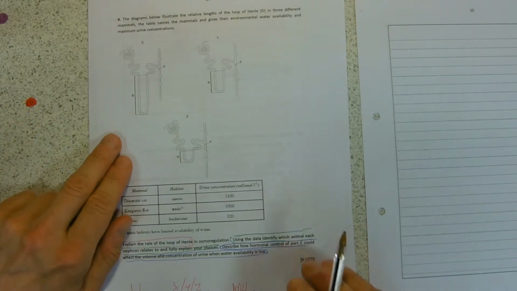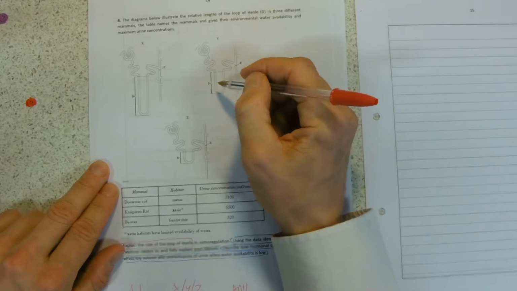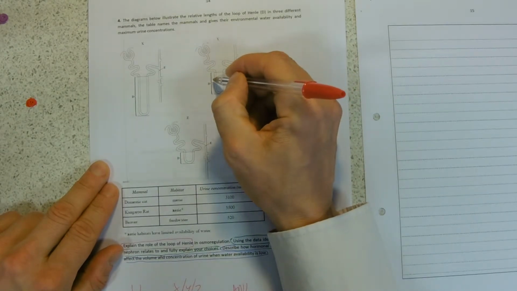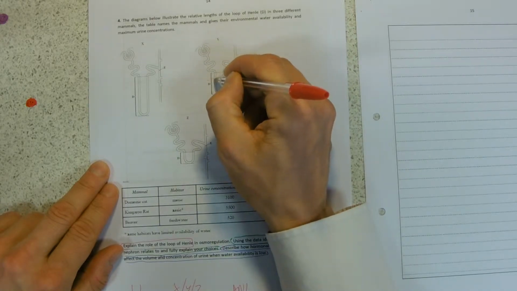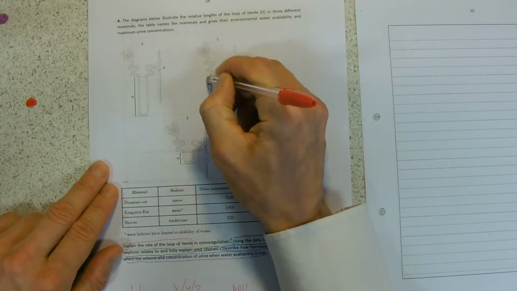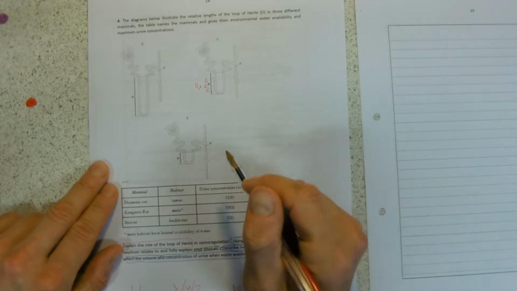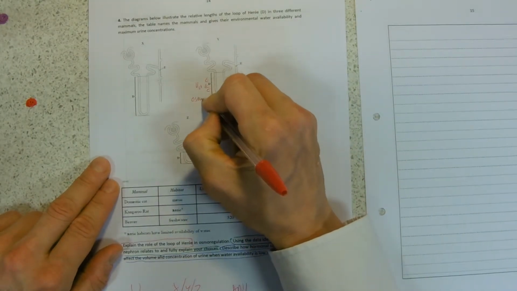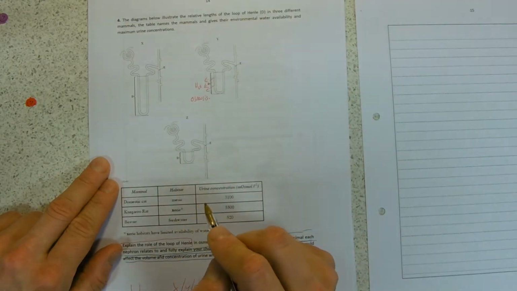So if we took our loop here, let's look at our average loop, then we've got water leaving our descending limb by osmosis. So that's the thing happening there.